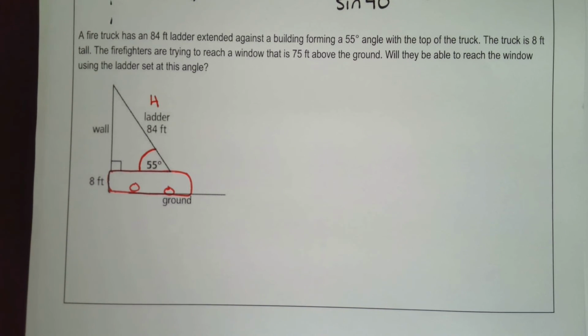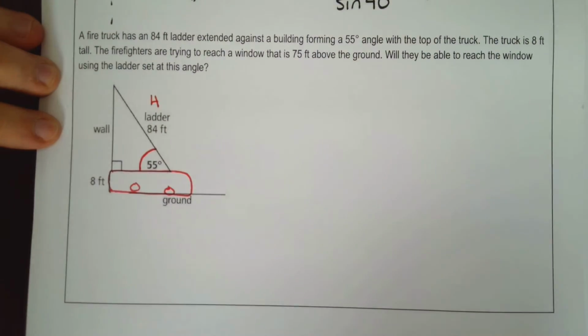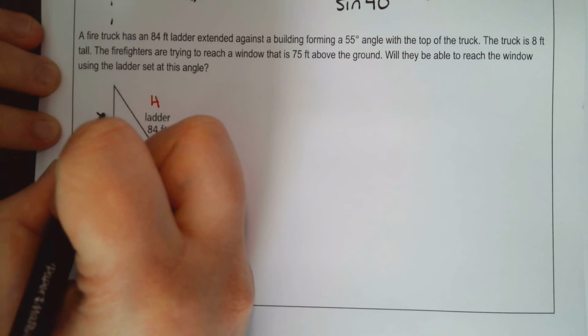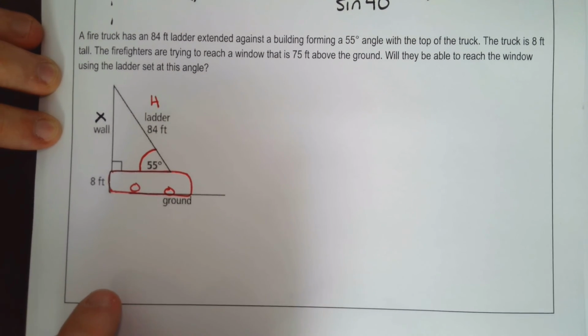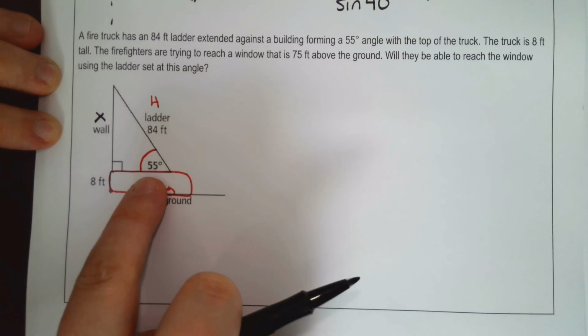So we need to find out if the ladder, the 84-foot ladder, will reach up the wall. So we need to see if this is the case. So we need to find out what the measure of the wall is, and to see if this is the correct degree measure.